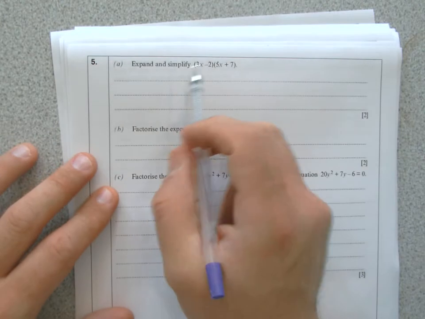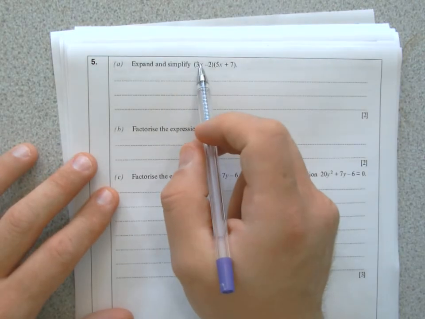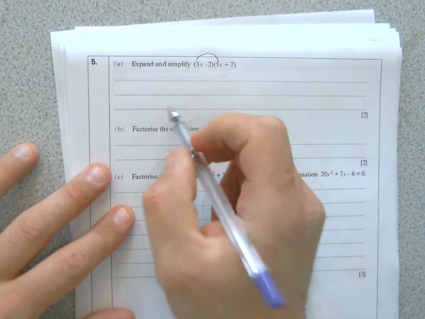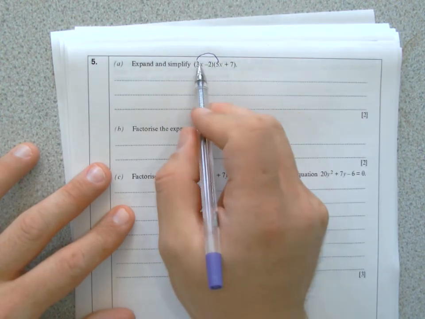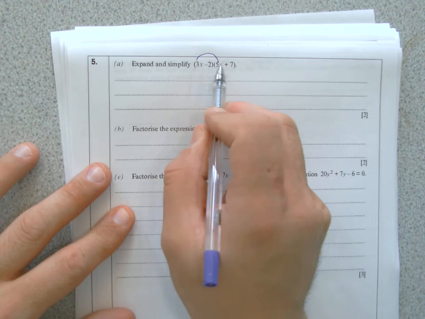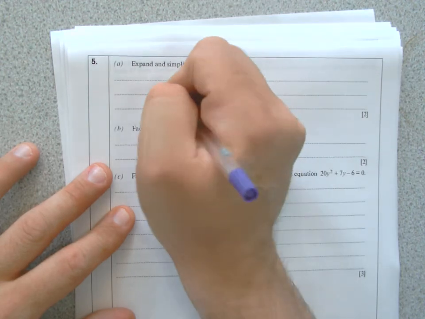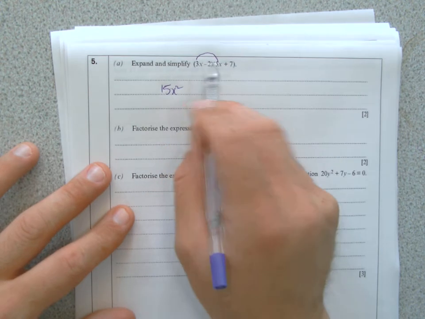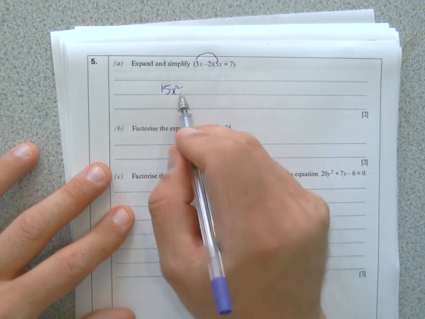Right, so question 5 says expand and simplify. Now in this case, we want to multiply using FOIL, right? So we use FOIL here. First in each bracket, 3x times 5x is 15x squared, when you multiply the firsts together, because 3 times 5 is 15, x times x is x squared.